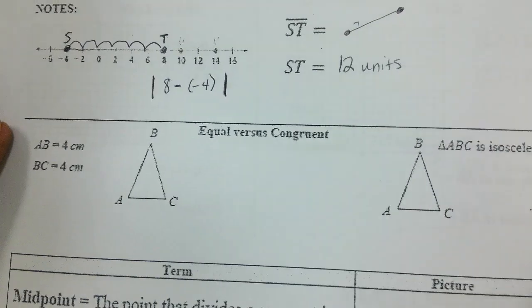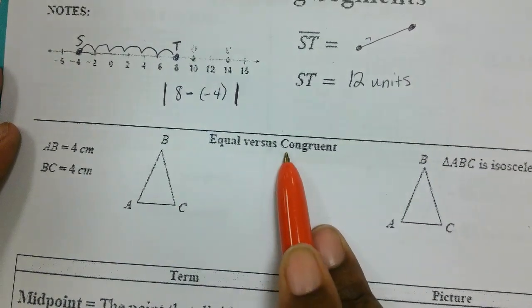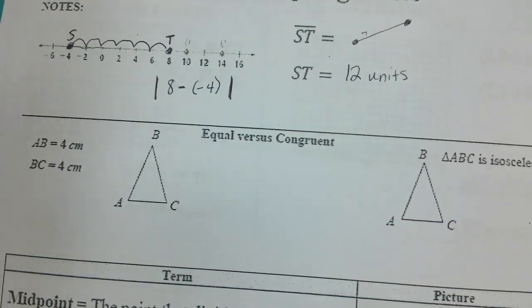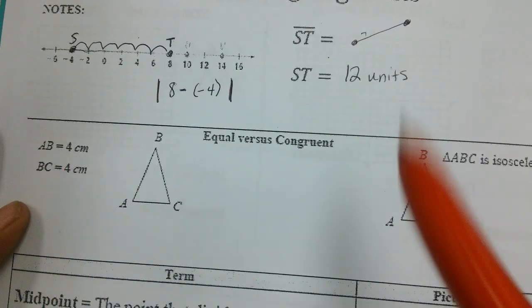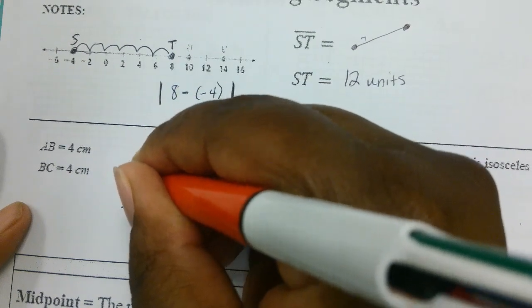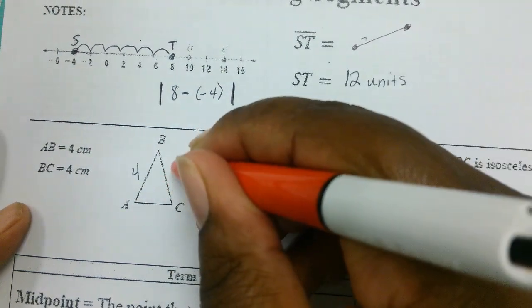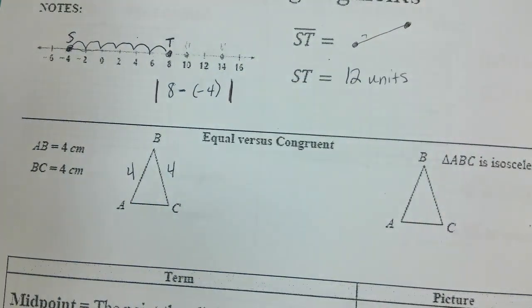Now the next part I wanted to talk about is equal versus congruent. Now they're basically the same thing. If they're equal, they're the same. If they're congruent, they're the same. Congruent means the same size, same shape. But normally with this equal, we know the measures. So they're telling me AB is 4 centimeters and BC is 4 centimeters. Well, I know they're the exact same length. I know what that length is.